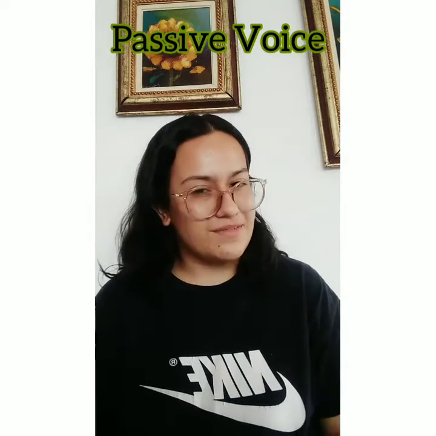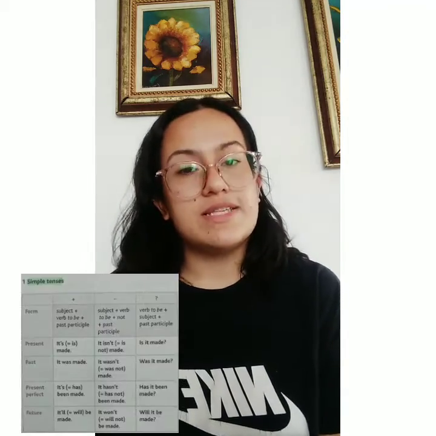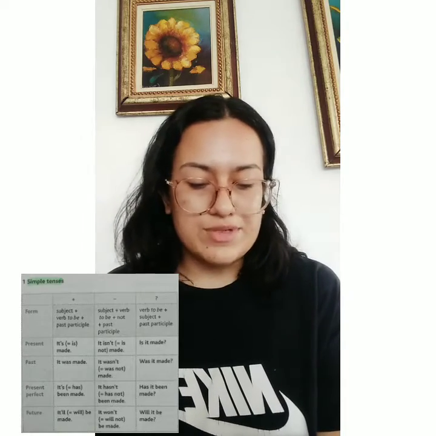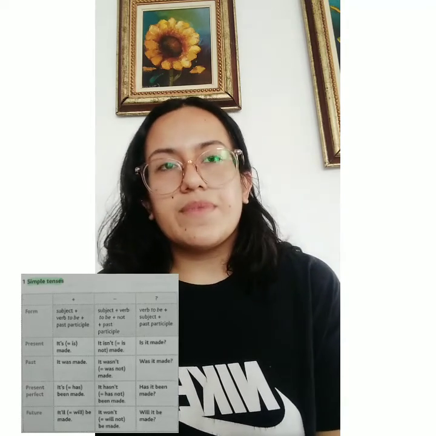Now, passive voice. First, we must know its structure. You have two structures. One is for simple tenses, and the other is for continuous tenses. In simple tenses, we have present simple, past simple, present perfect simple, and future.